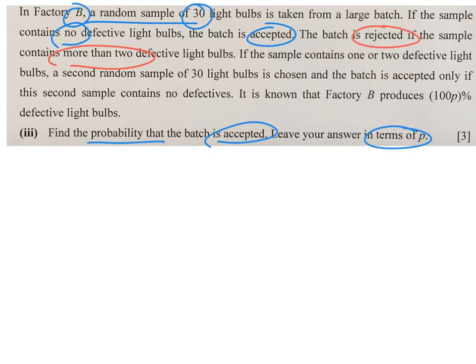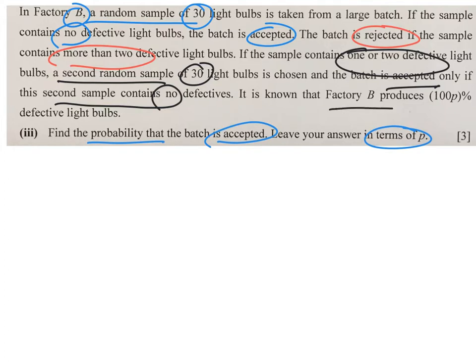And if the sample contains 1 or 2 defective light bulbs, we are going to select a second random sample. Sample size is still 30, and the batch will be accepted only if this second sample contains no defectives. So this is the whole problem we are looking at, and we are also given the fact that factory B produces 100p% defective light bulbs. In other words, the probability that a light bulb produced by factory B is defective is actually p.